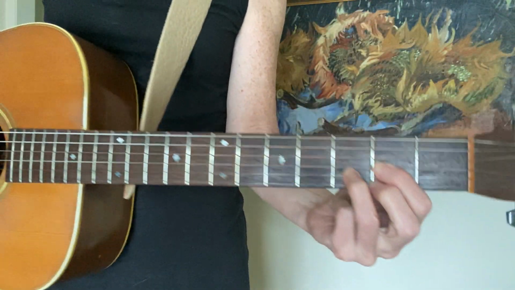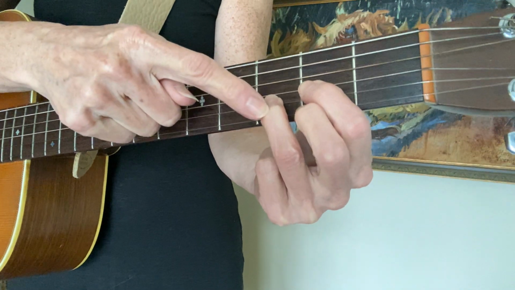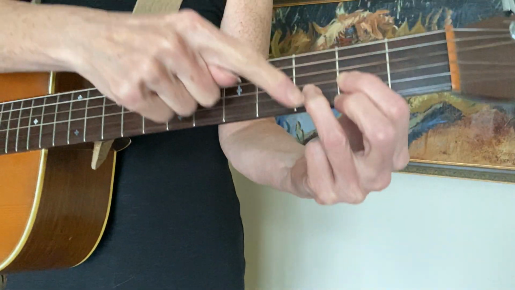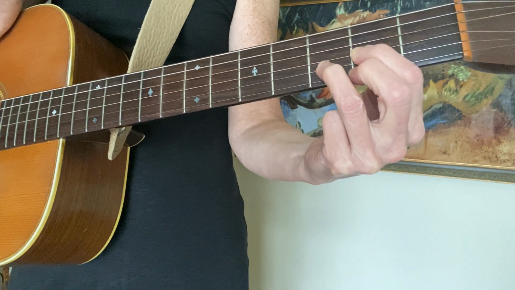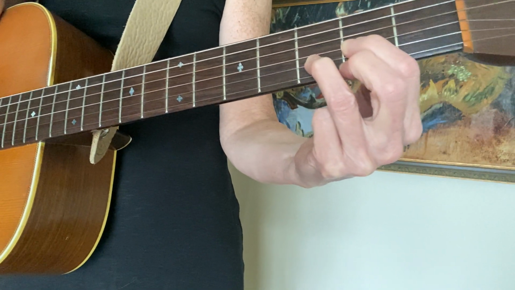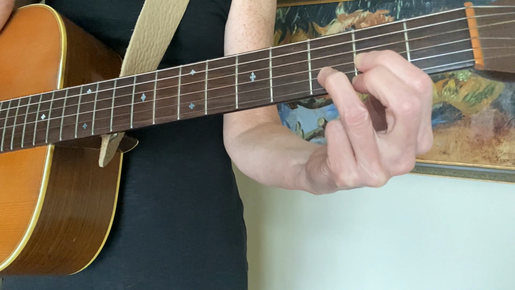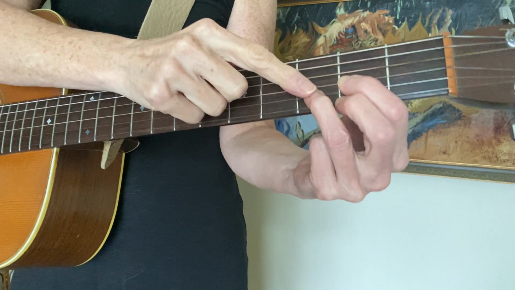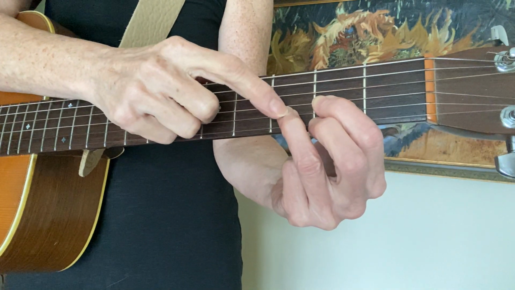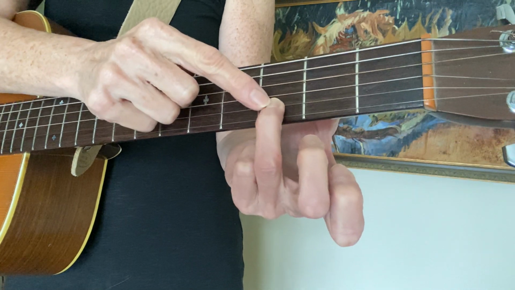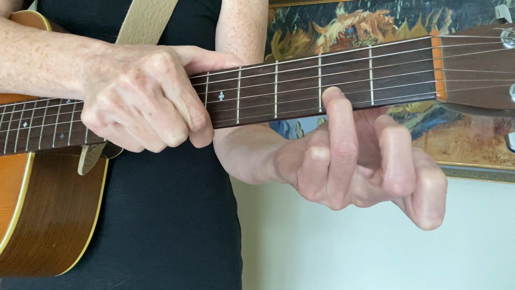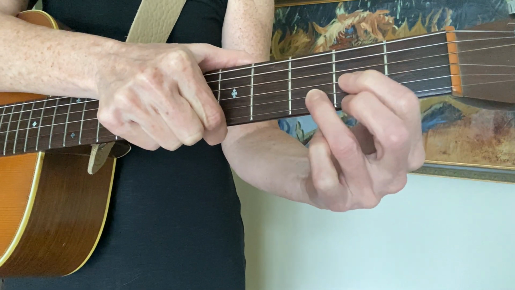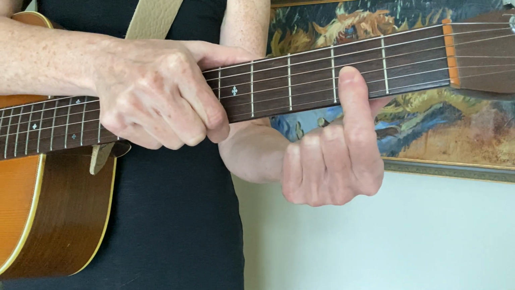Back to our D shape. We know this is a 1, right? This is a root right here. So if I'm playing along and my song chart tells me D major 7, in order to make a major 7 chord, you take your root. I'm just going to use the root right now. Here's my root, and you make it 1 fret lower. So instead of this shape, you have this shape.